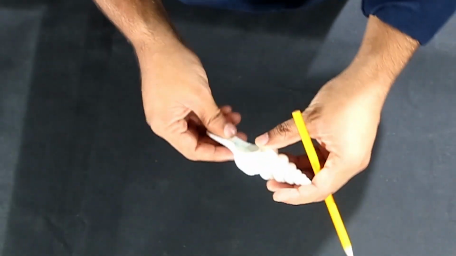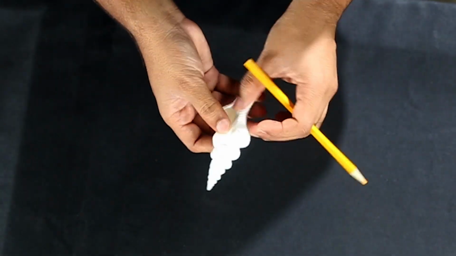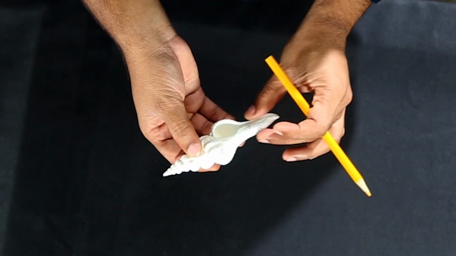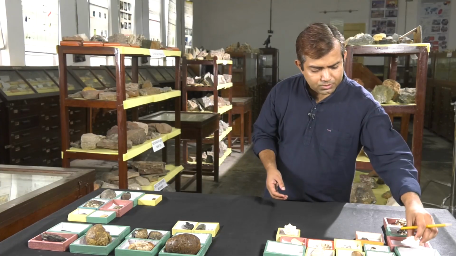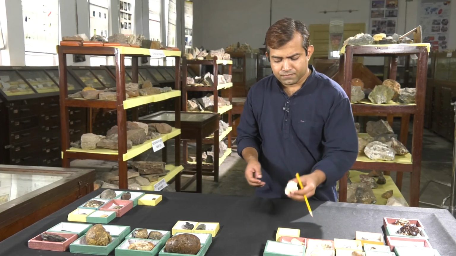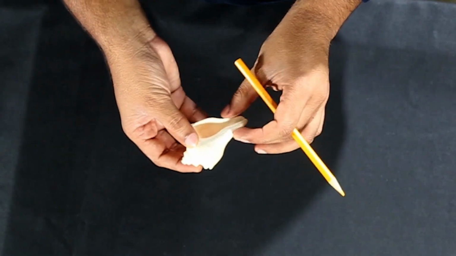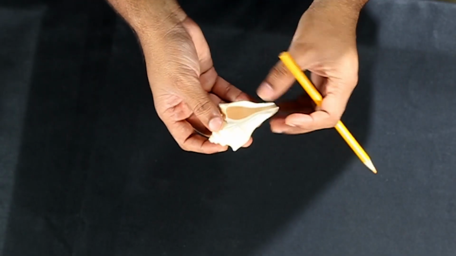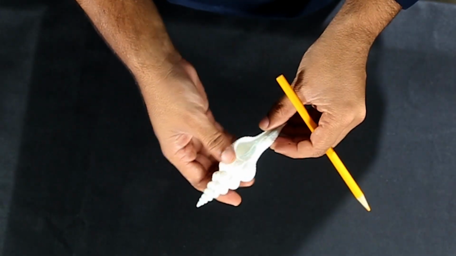Then comes the fusiform. Fusiform gastropods can look like this, broad at one end, tapering at the other end. So, these forms are called fusiform. Here I am holding the shell of a murex. You can write the shape of the murex as fusiform. You can write the shape of the fusinus also as fusiform.